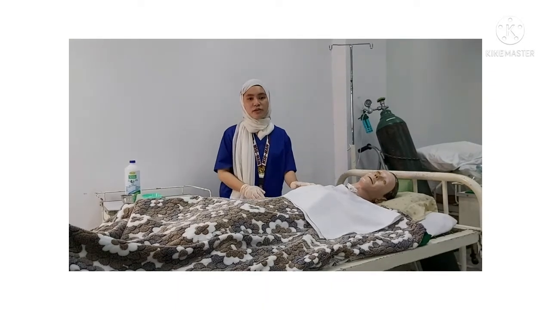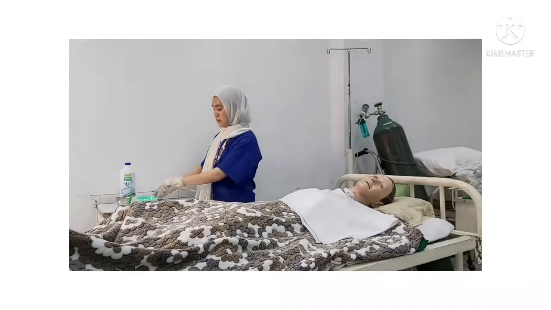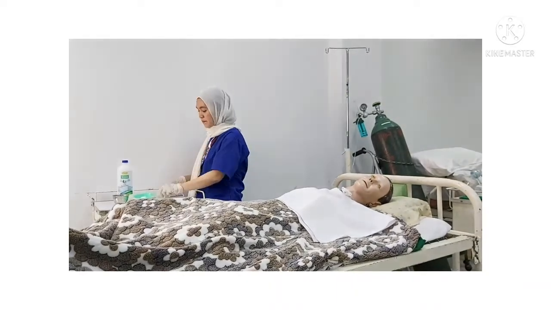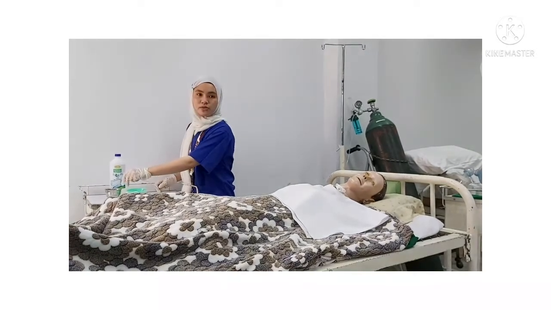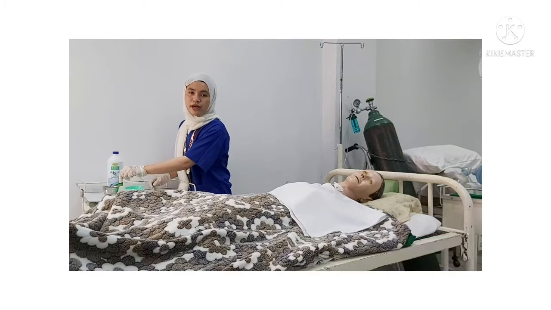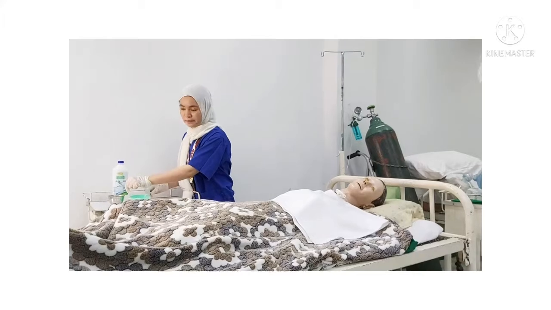Hyperventilate the patient to help prevent suction hypoxemia. Flush the catheter with a saline solution or sterile water, and this is done to achieve a clean passage of air.